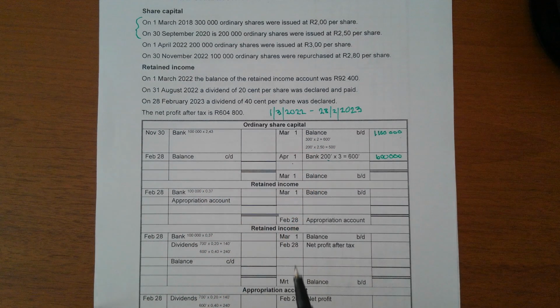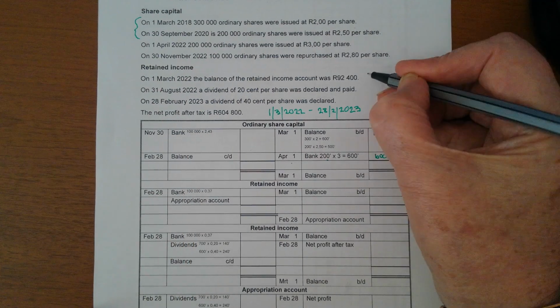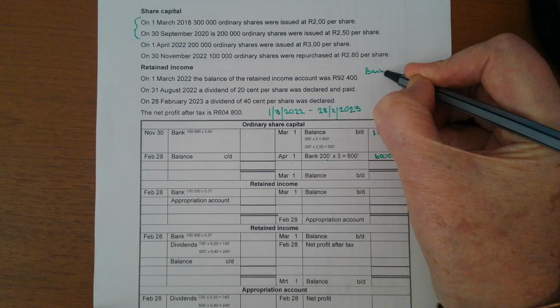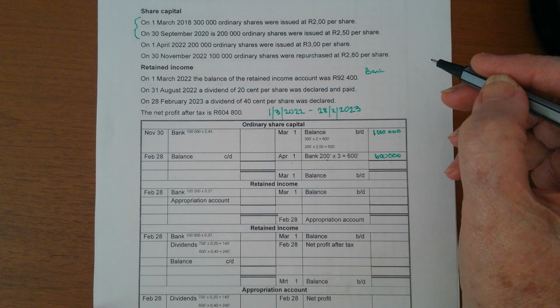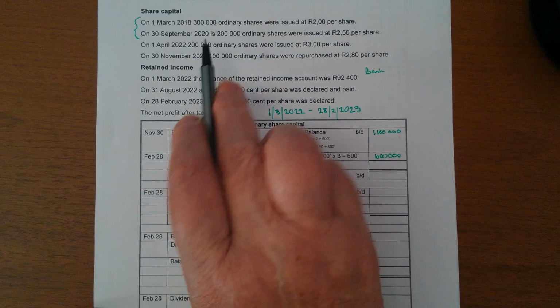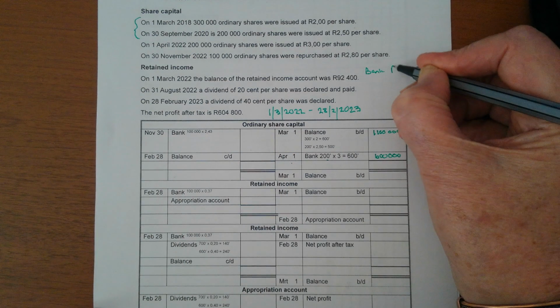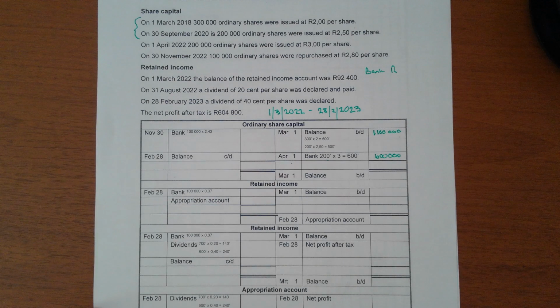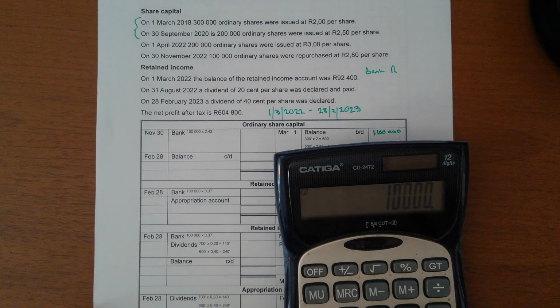So it means that I have to go and work out what is the average price first of all. So if I look at the amount paid, it means in the bank, I will show 100,000 times R2.80, and that will give me a total of, so just multiply the 100,000 with R2.80.